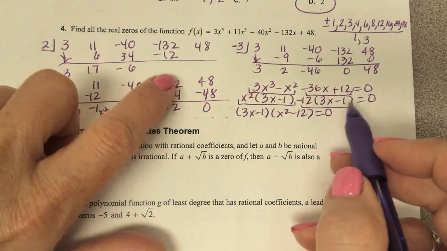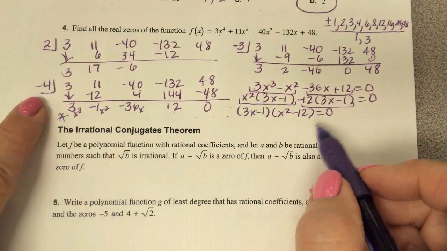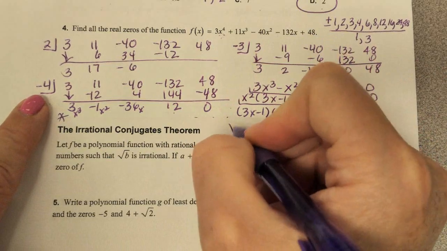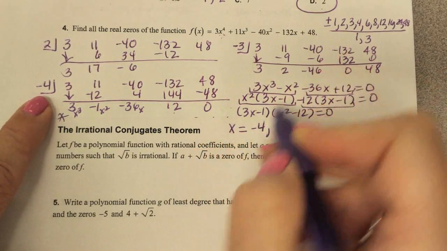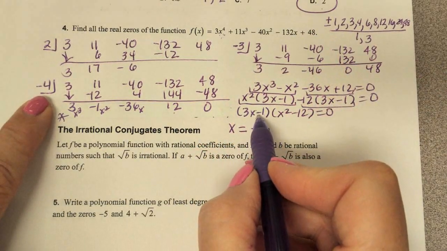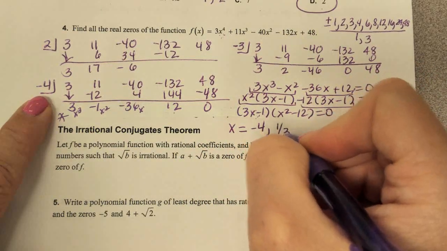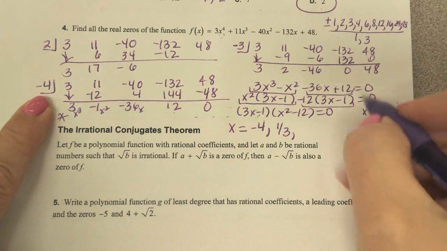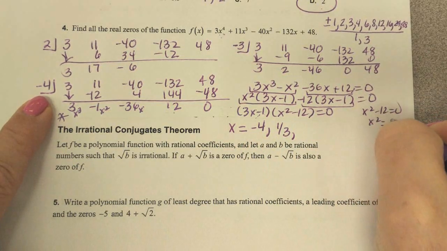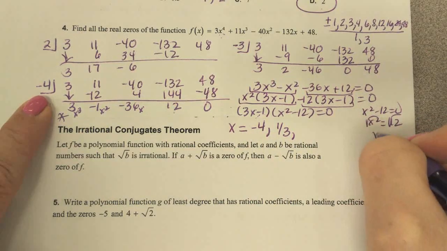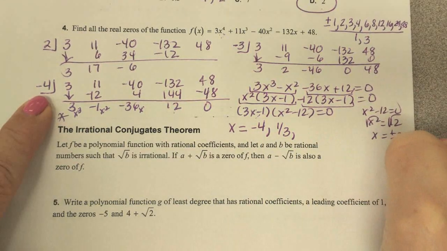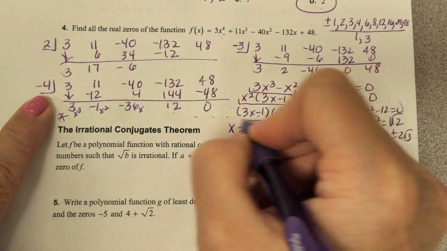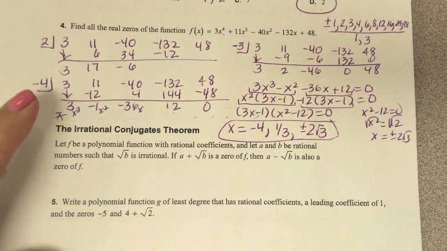All right, so now my solutions are, how many zeros am I supposed to have? 4, right? So one of my zeros was negative 4. What's going to make this equal 0? 1/3, right? And then I have x squared minus 12 equals 0. In solving that, I have x squared equals 12. Take the square root. X equals plus or minus 2 radical 3. Does that give me 4 zeros? Yes.